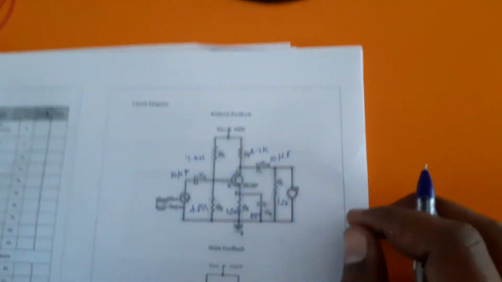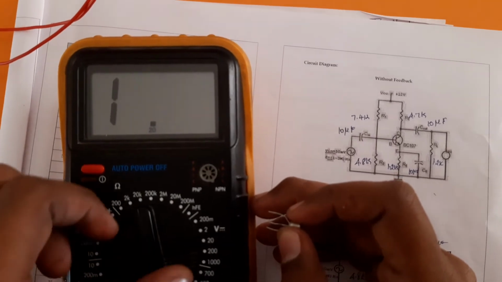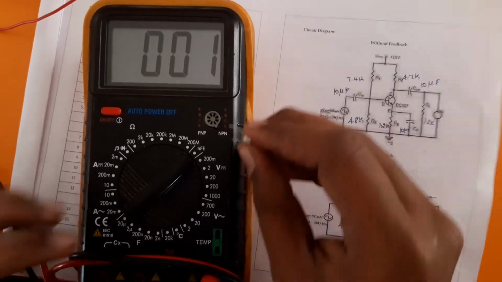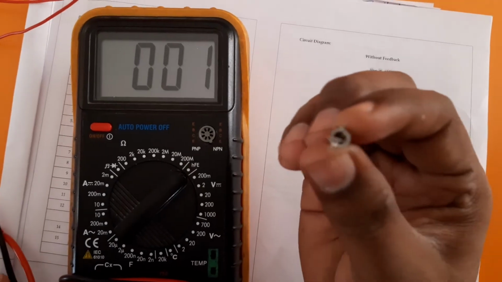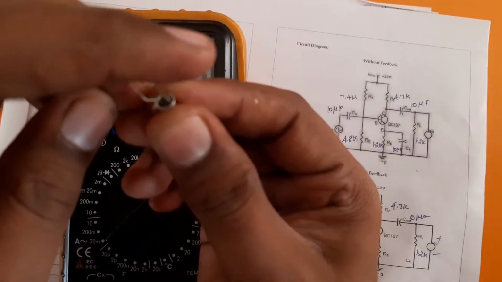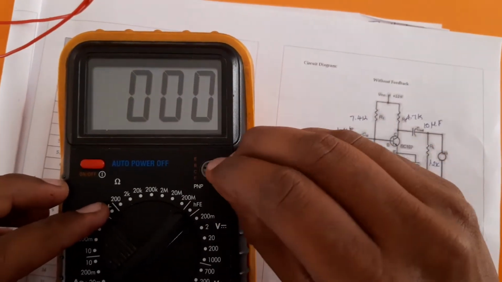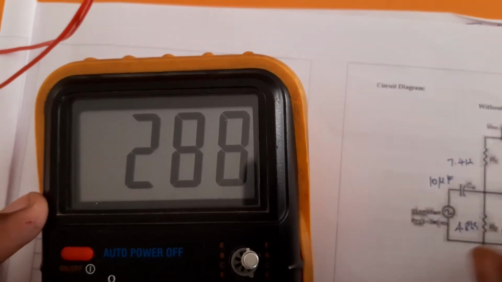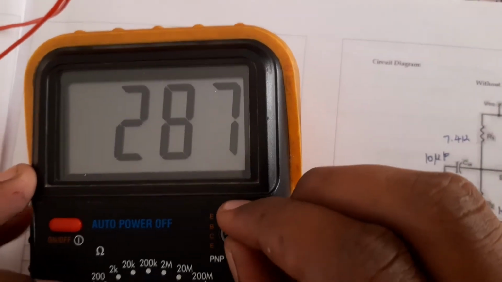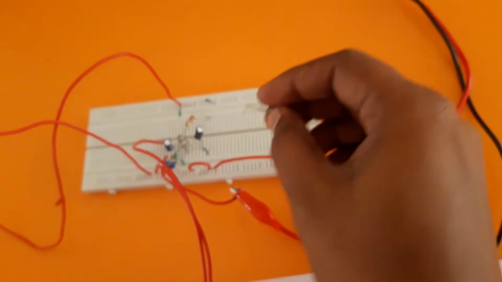Now for the circuit connections, first check initially whether the transistor is properly working or not. We set the hFE mode in the multimeter and then insert the BC107 transistor's emitter, base and collector terminals properly in the multimeter. If you get hFE values such as 288, 152, 300, this transistor is properly working. Then go for the circuit connection with the feedback amplifier.